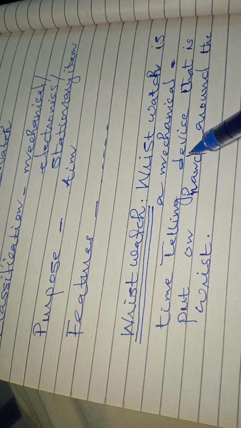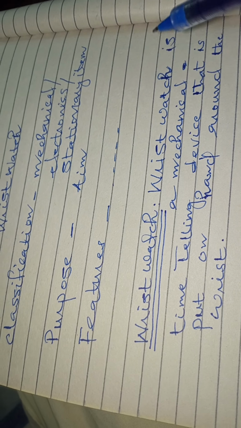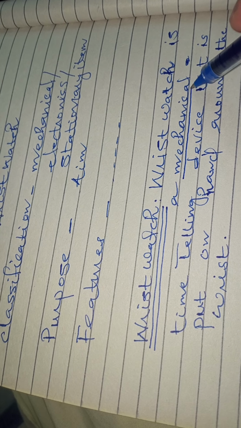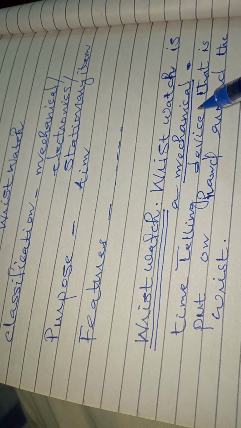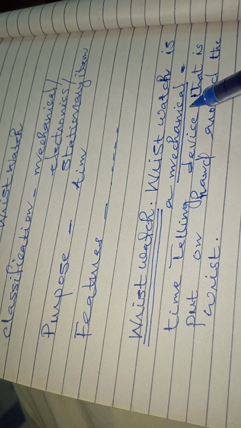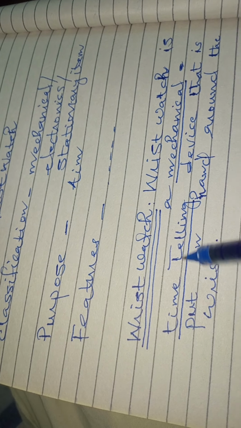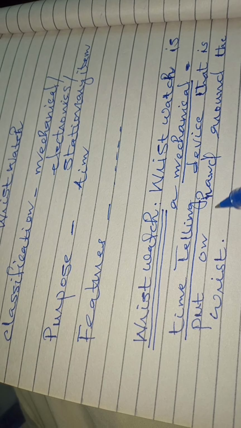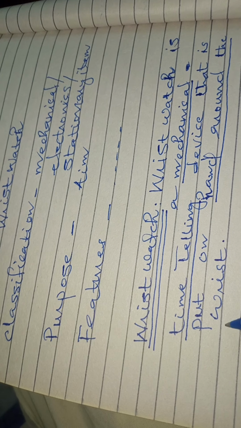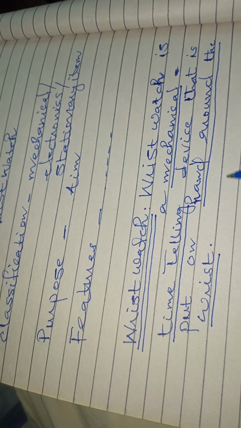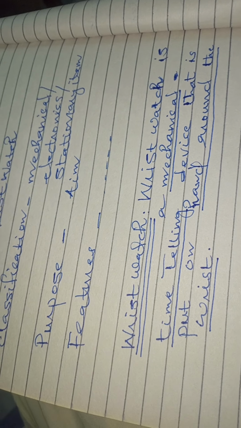If we look at this definition, we will find that first of all we write about its classification. What kind of classification does this device have? Is it mechanical, electronic, or a stationary item? Secondly, we talk about its purpose. So it's a time-telling device. And thirdly, we talk about where it is put. It is put on hand around the wrist. So we can make the definition of anything.